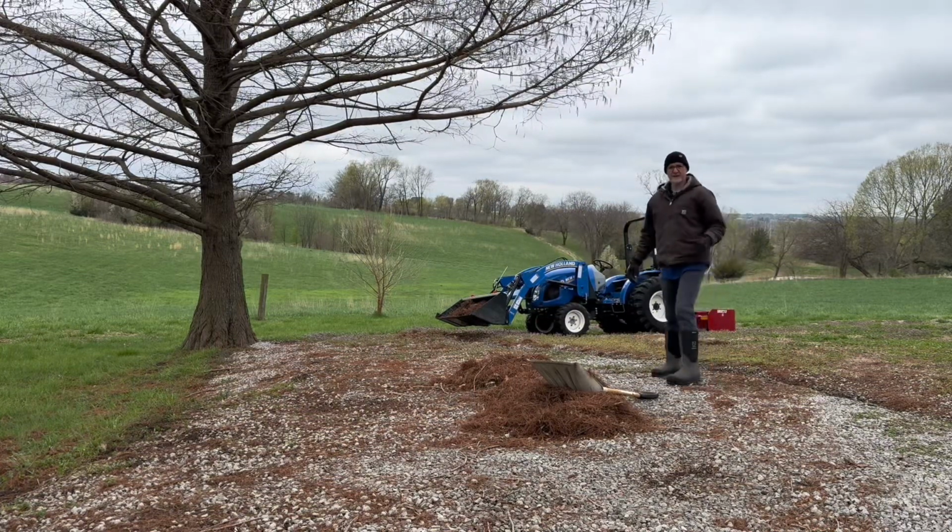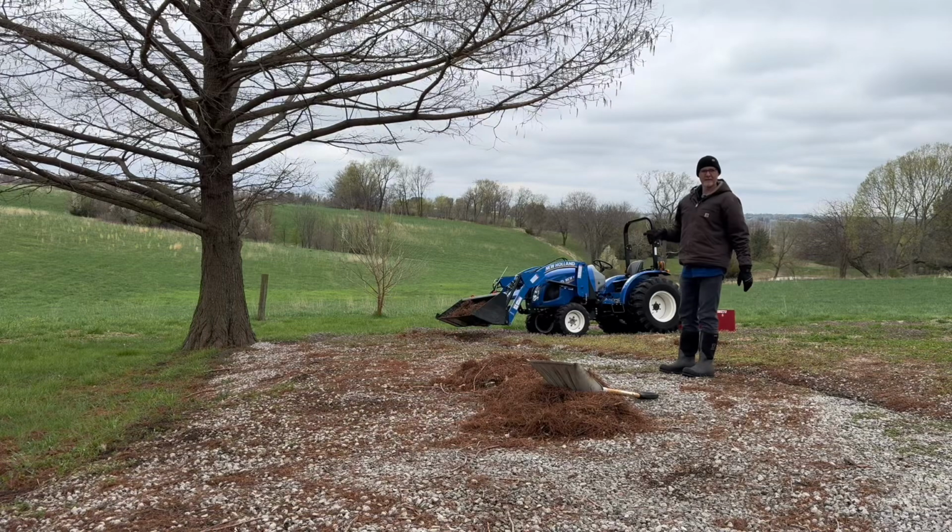It's not packing down quite as tight as I'd hoped inside the bucket. I may have to make a few more runs back and forth than I thought, but I'm going to try and get this next pile.